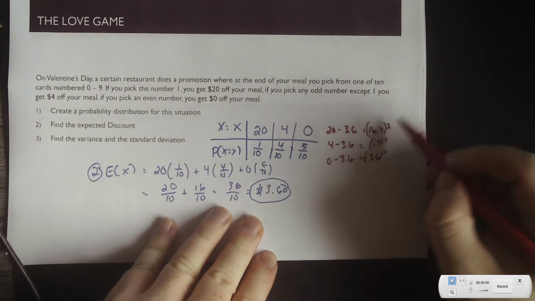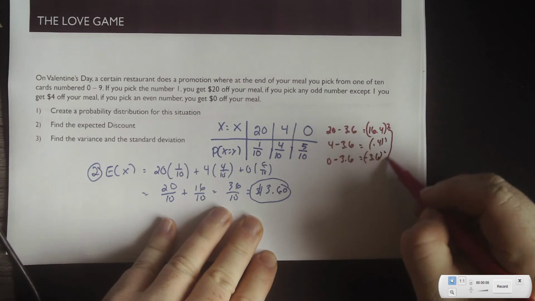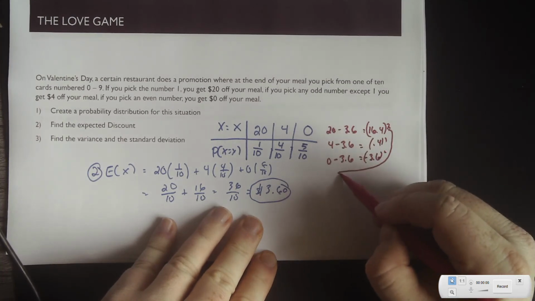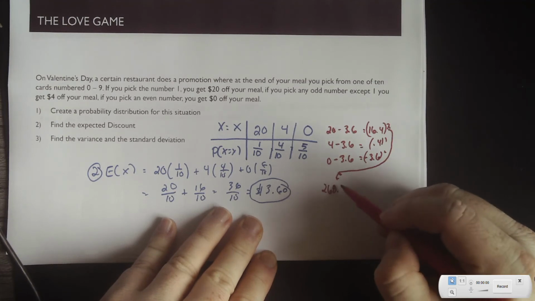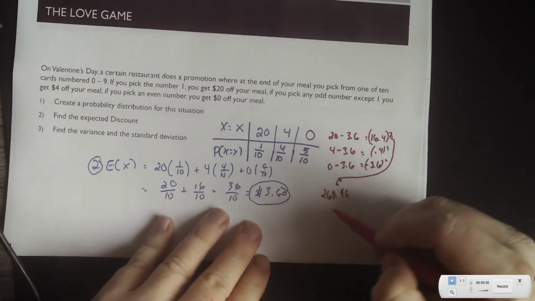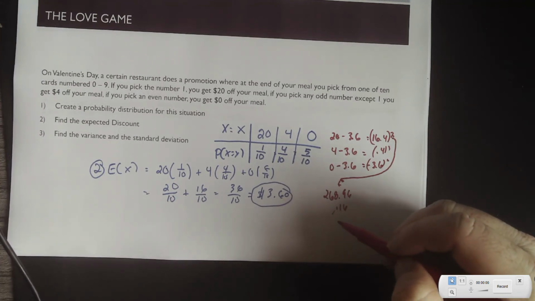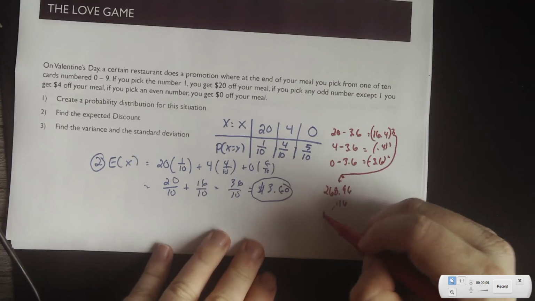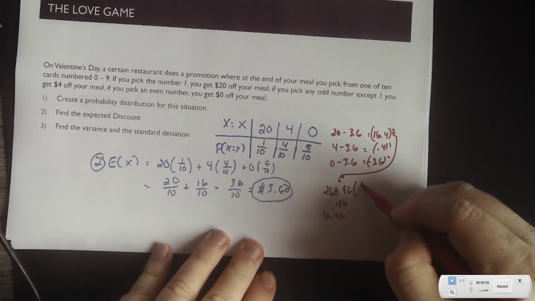I'm going to run out of room. Oh boy, so let's go down here with everything and say 268.96, 0.16, and 12.96. And I gotta multiply by the probabilities.